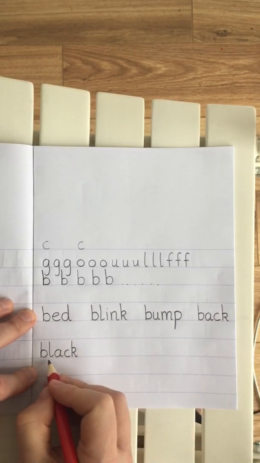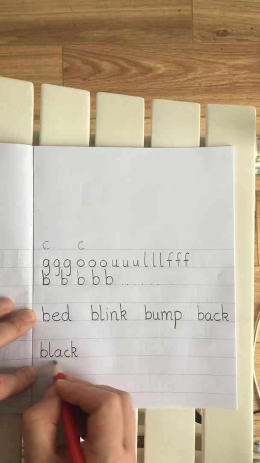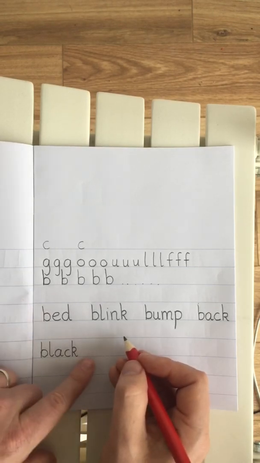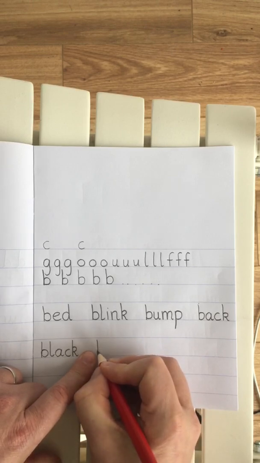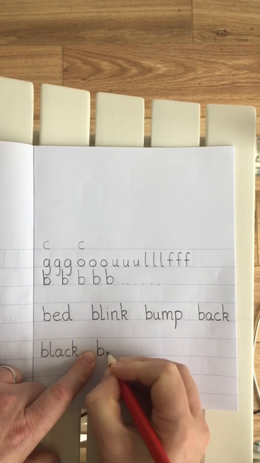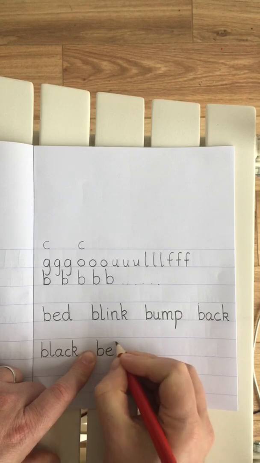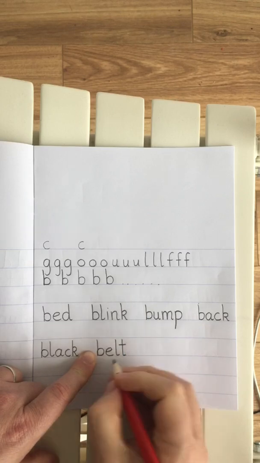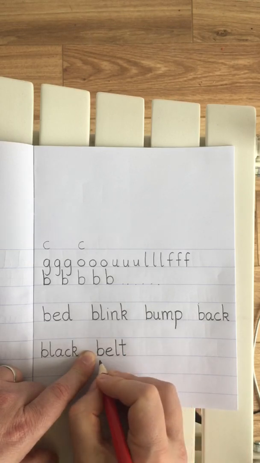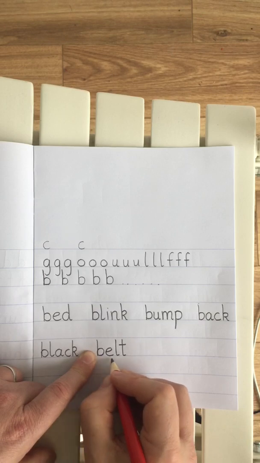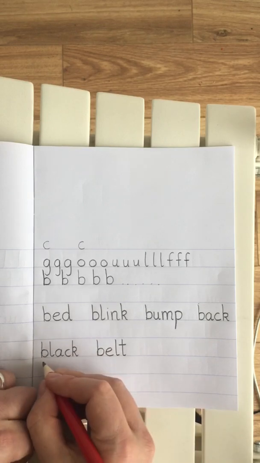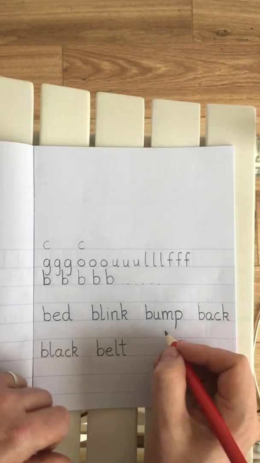And this is bull, black, black, the color black. Sorry, bell, belt, belt, black belt, black belt.